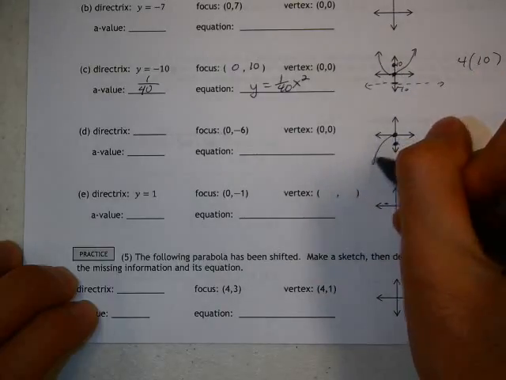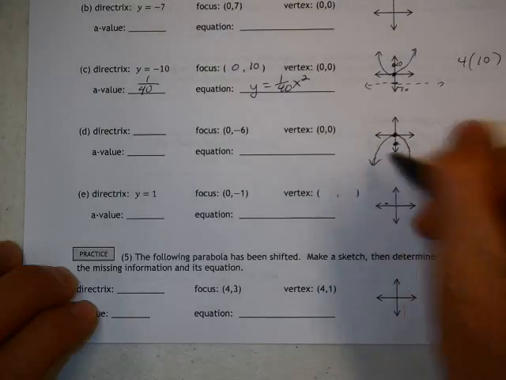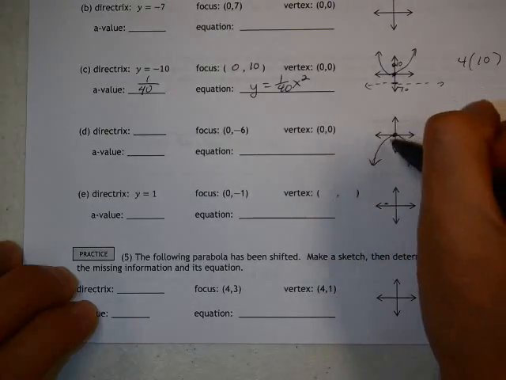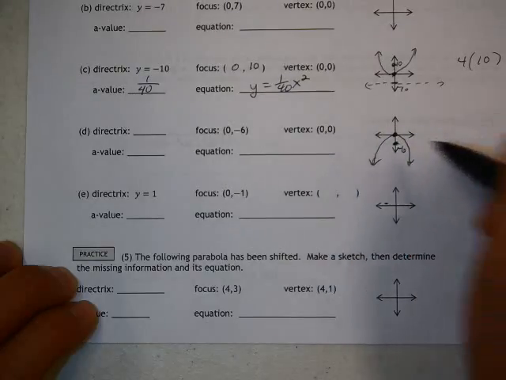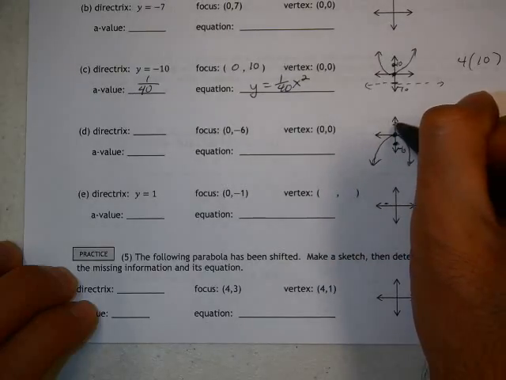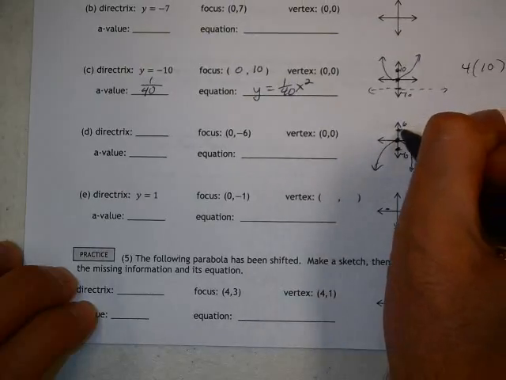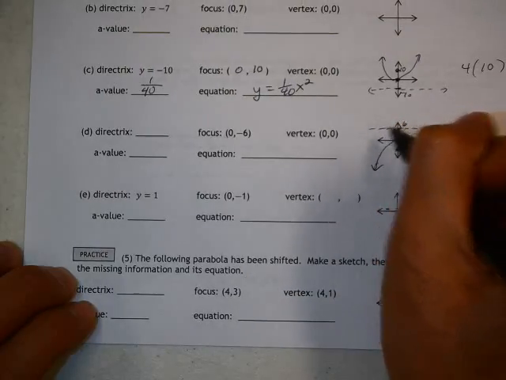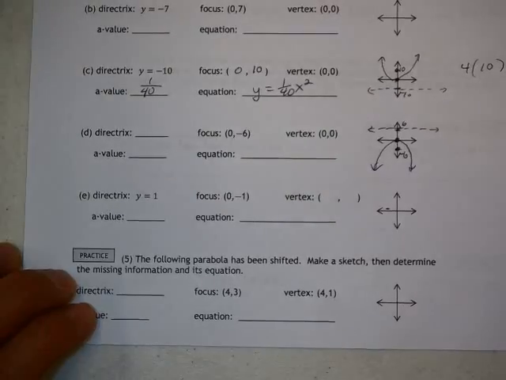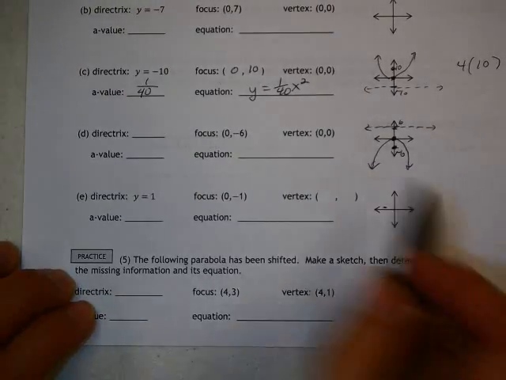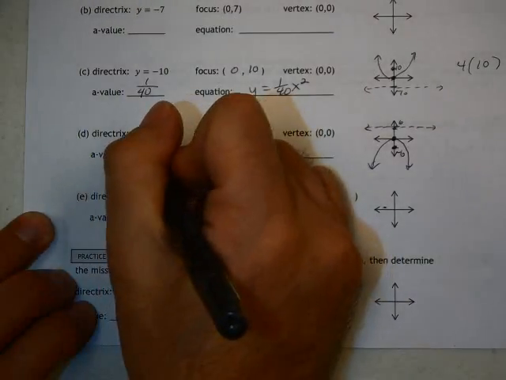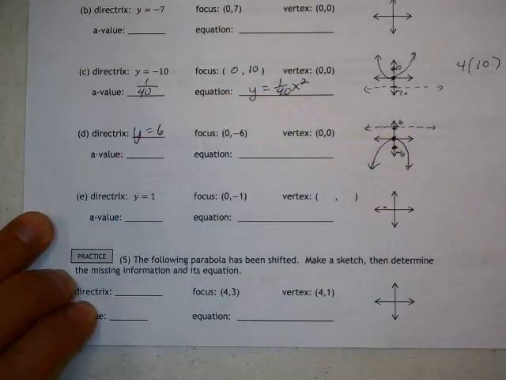That means the parabola is going to go downwards like that, which means also that the directrix should be up here. Now remember that this was -6. That means the directrix should be at +6. So our directrix line should be going horizontally through that +6. So directrix, y equals +6.